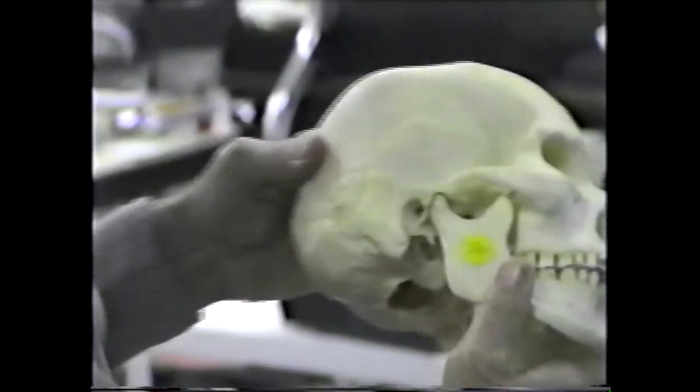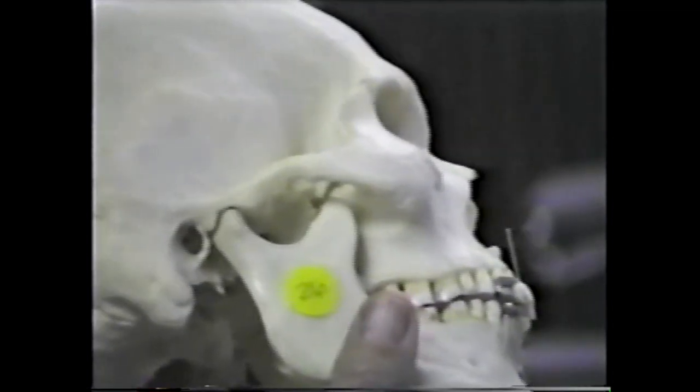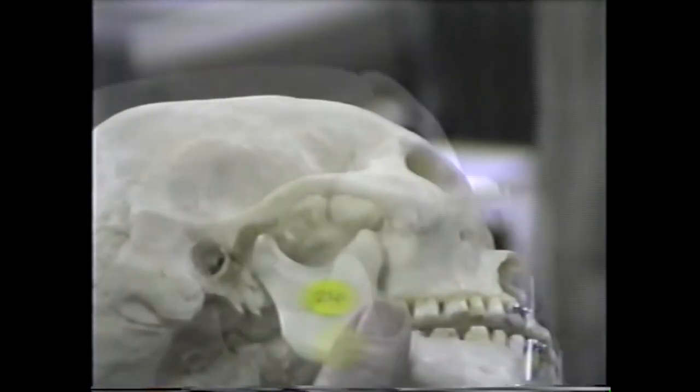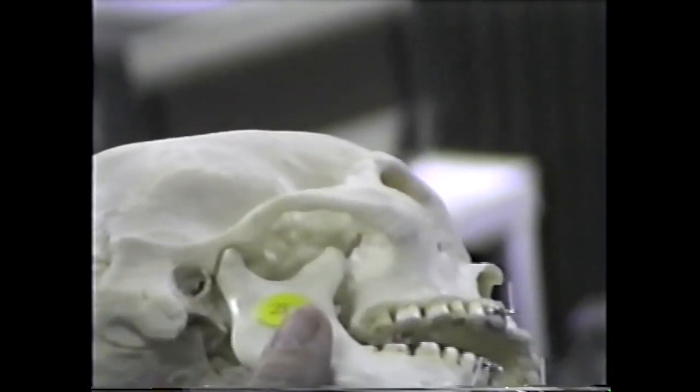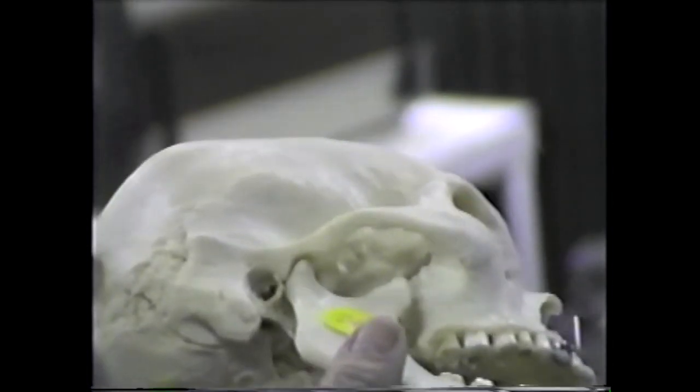Maybe you can see this one up there. There we are. Now notice that this dentition is very, very badly worn. Notice that this condyle now is right up against the postglenoid process, which is right here. Notice that it's also flattened on the posterior border there.